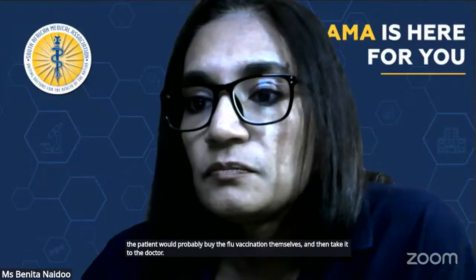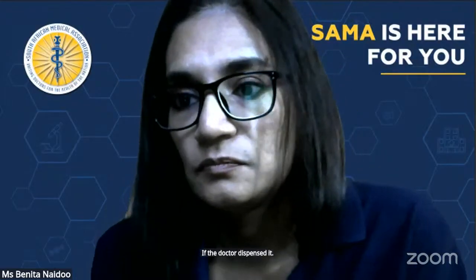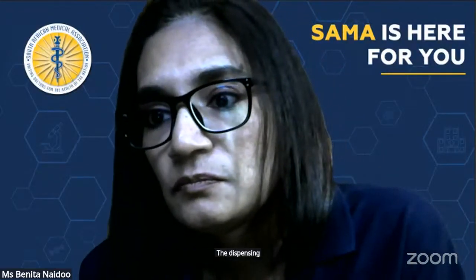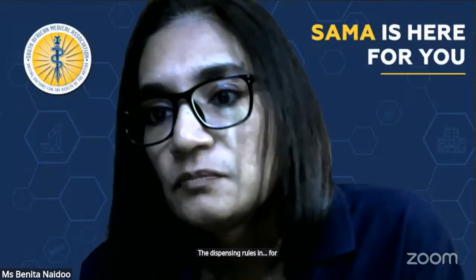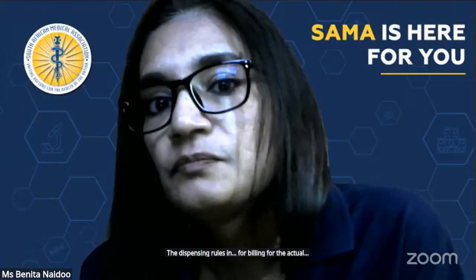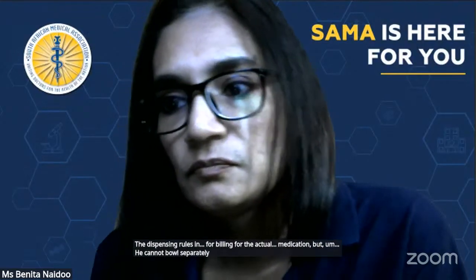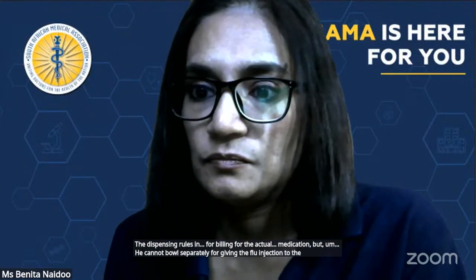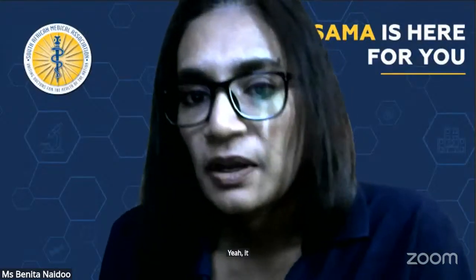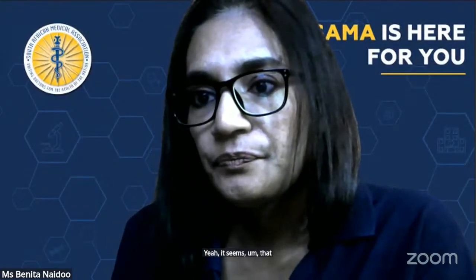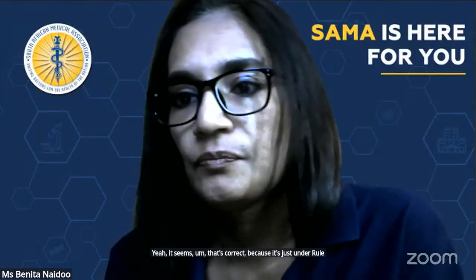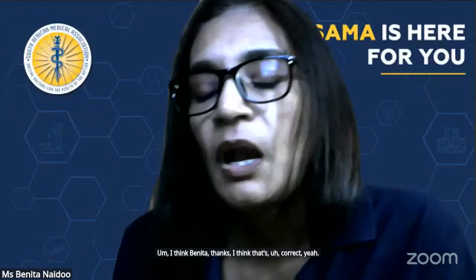If the doctor dispenses it, then he needs to follow the dispensing rules for billing for the actual medication. But he cannot bill separately for giving the flu injection to the patient. Yeah, it seems that's correct because it's just under Rule A. That's Rule A actually. I think that's correct.